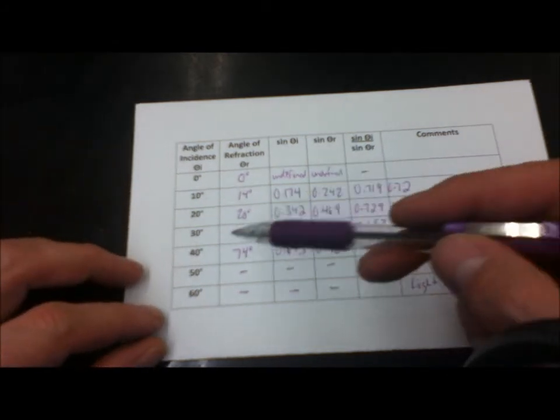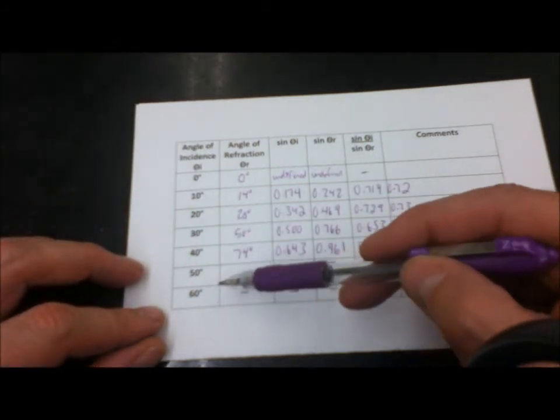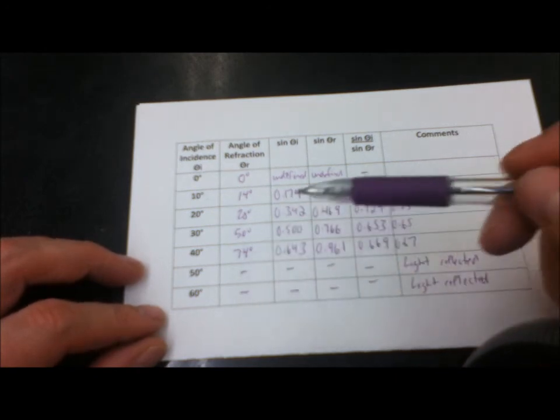Question 9: explain the criteria required for total internal reflection. Basically, the angles have to be greater than the critical angle, and then instead of getting refraction, you're getting light reflecting back into the substance. Okay, and we'll deal with that particular idea of total internal reflection and the critical angle in future labs.